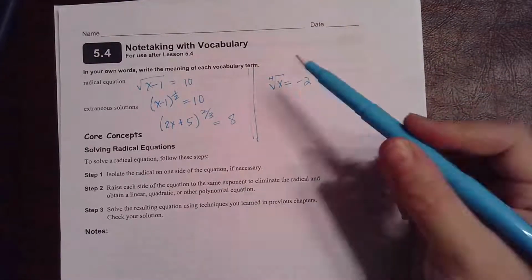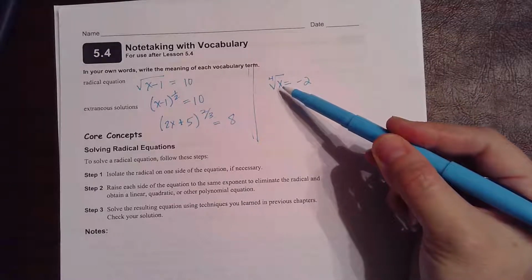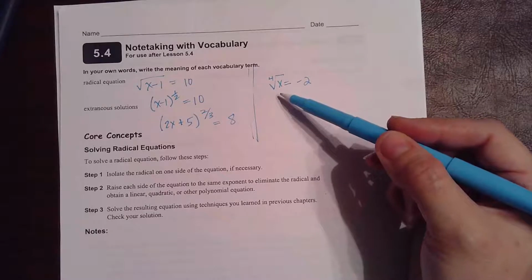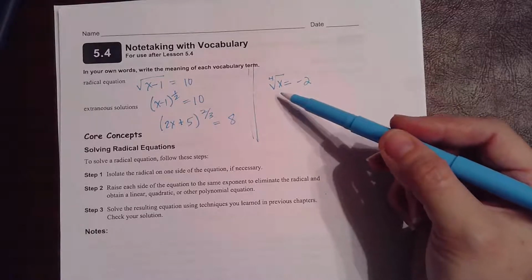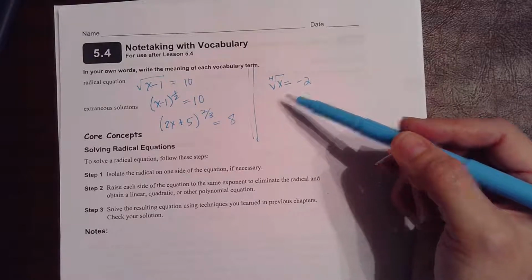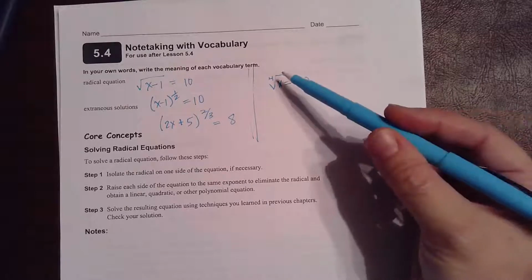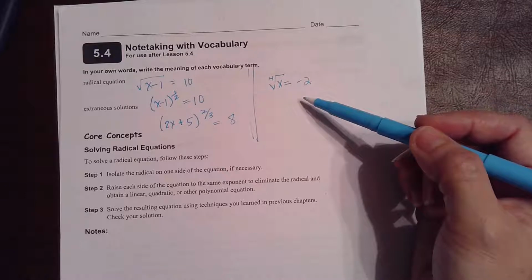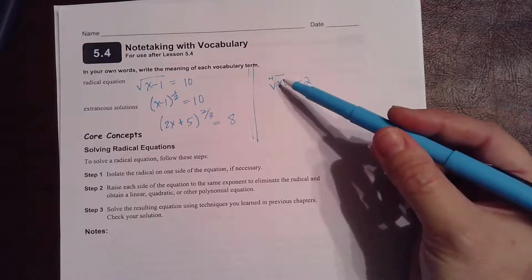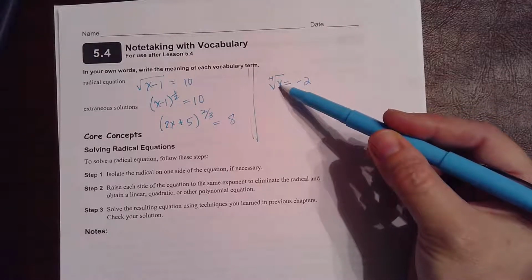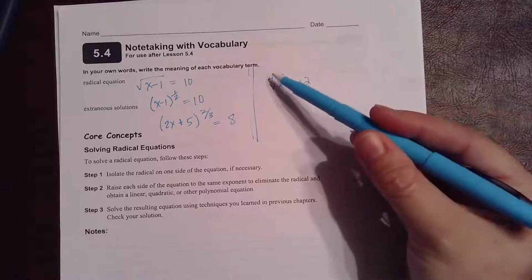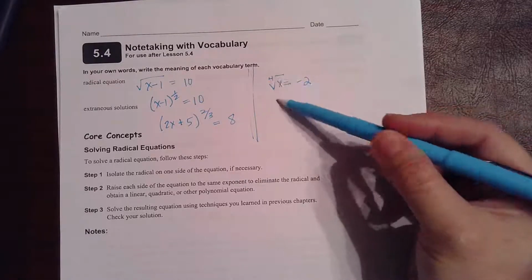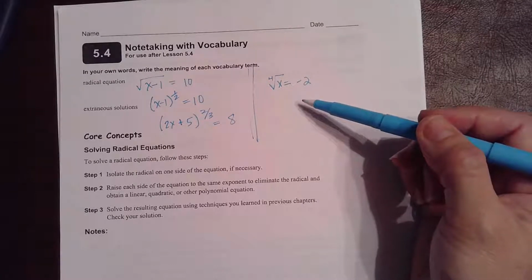Because I'm taking an even root of x, so I'm looking for groups of 4, 4 of the same number. What number multiplied by itself 4 times would equal -2? Likewise, if I had the square root of x equals -2, there is no such value in which I would be able to find a value for x to make this a true sentence, because any even root has to be positive. So there's no value of x that would make this -2.